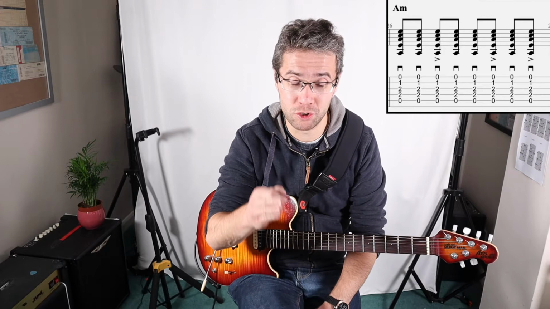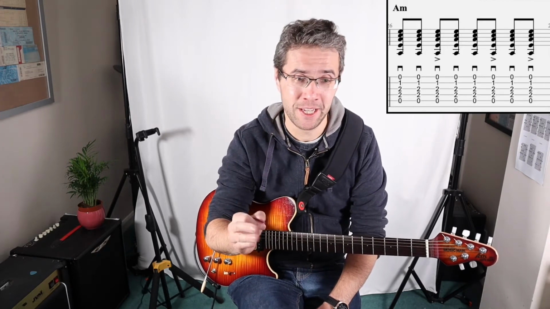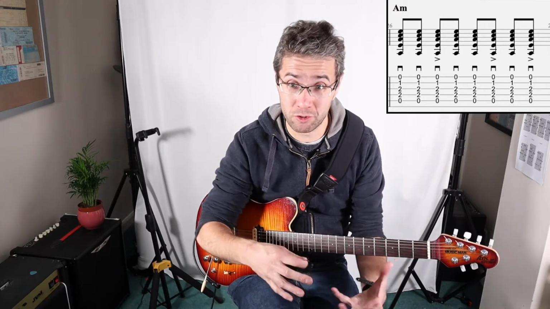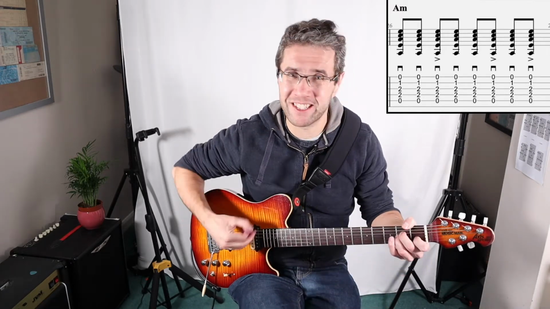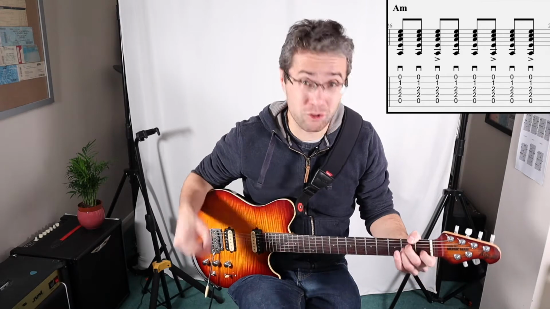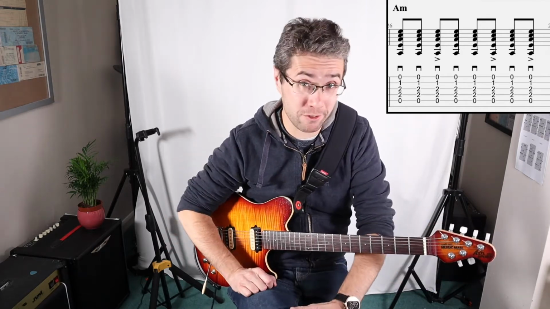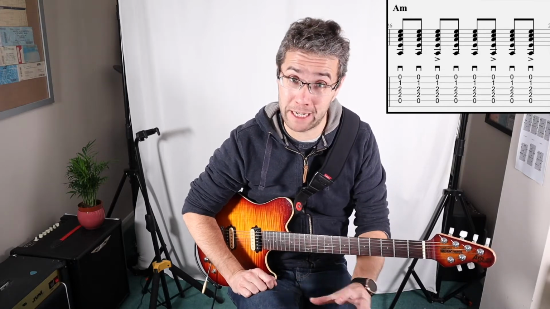So 1 and 2 and 3 and then also the and of 4 as well, okay? And instantly you already see this quite ordinary strumming progression already sounds a lot more interesting, okay? So the 2 and a 3 and a 4, okay, with the same 8 bar progression.